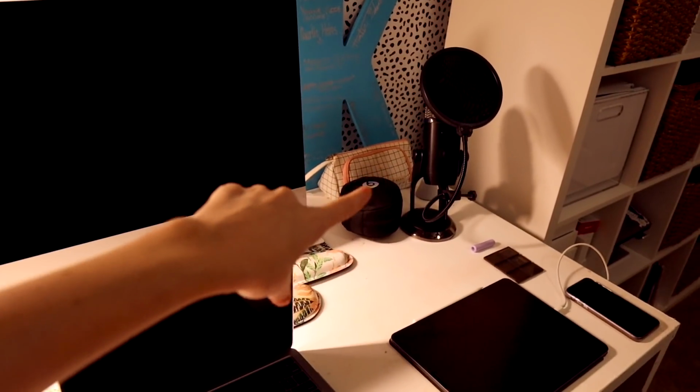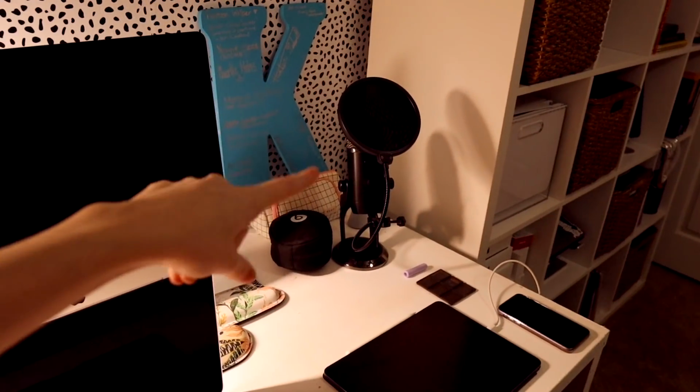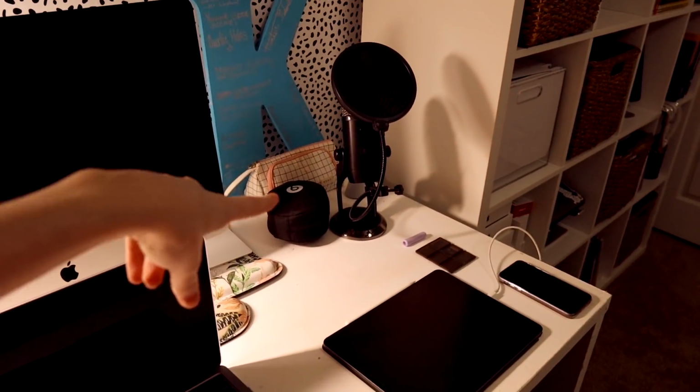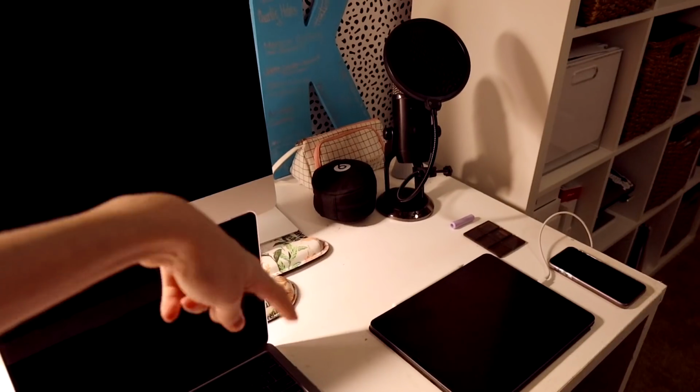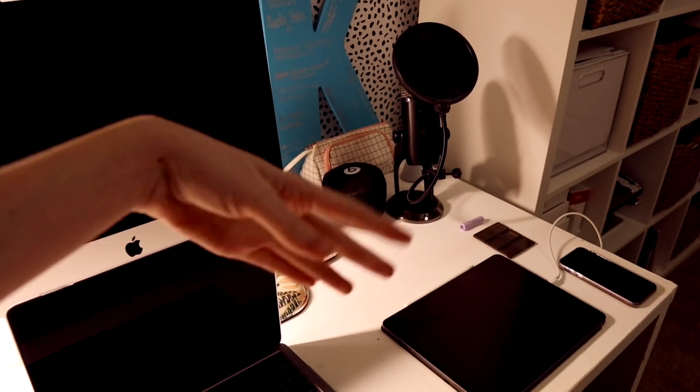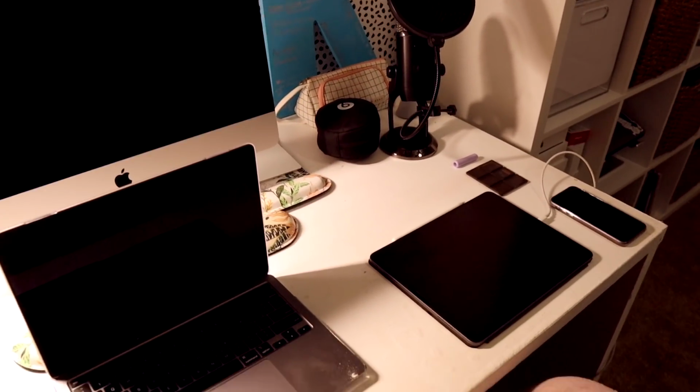My microphone's not normally there. Again, it's normally in the queue, but I did film a voiceover recently, and so I have that there along with the pop filter on it. I also have the wired Beats headphones that I use when I am filming voiceovers.